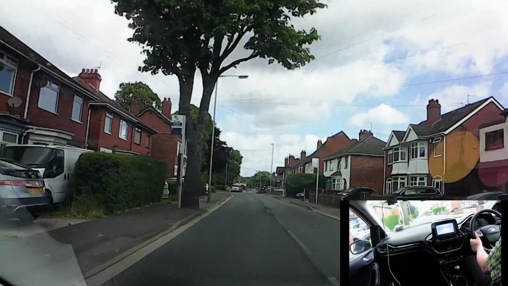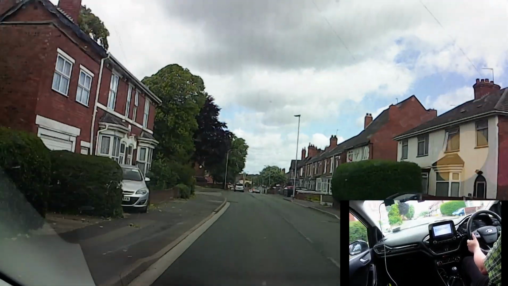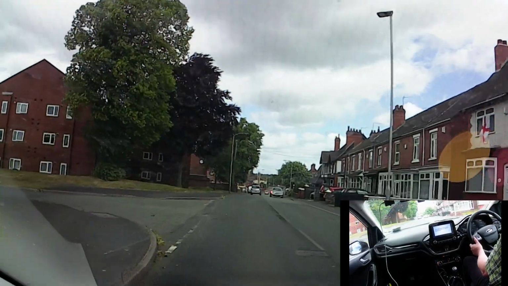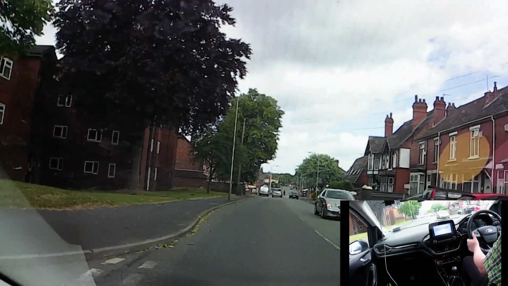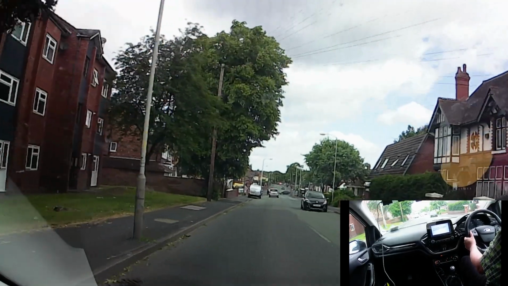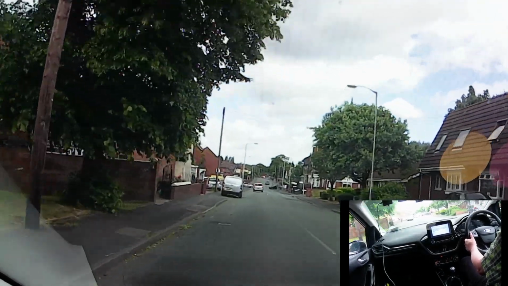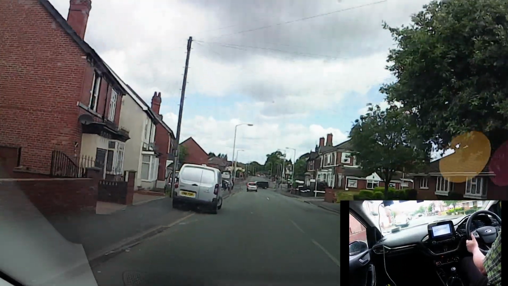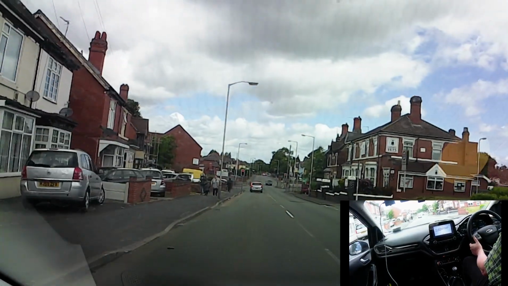Traffic lights ahead have just turned red. I've come off the gas completely, and we'll just let the car slow itself down. As we're going down a hill now, we might need to apply the brake a little bit earlier. My brake is going on gently now.